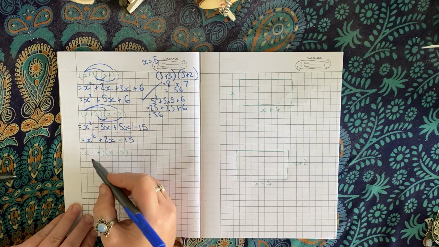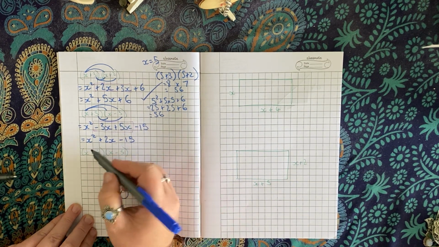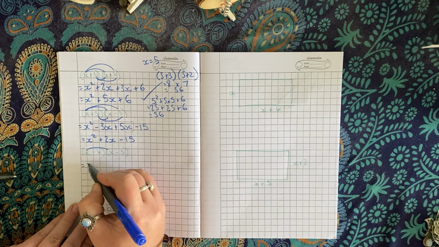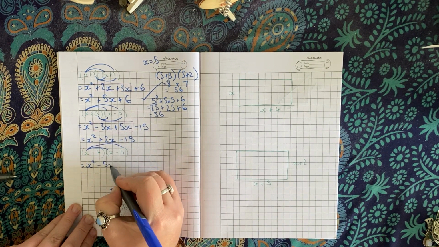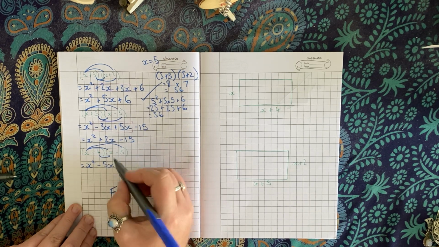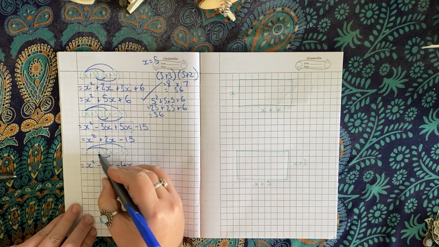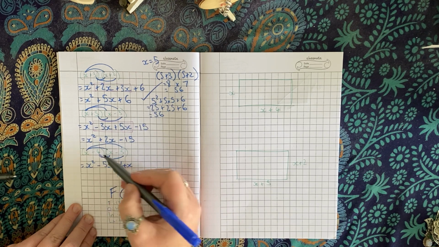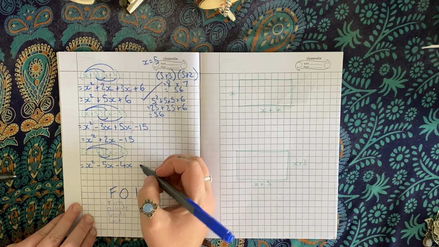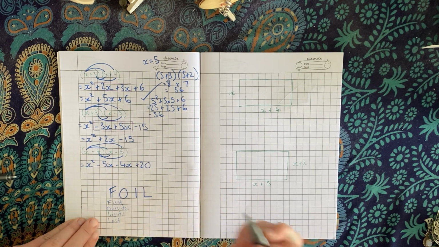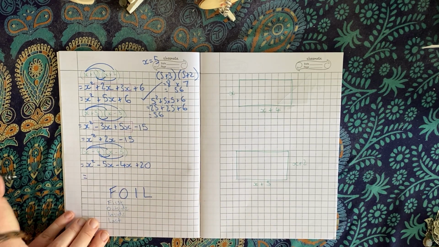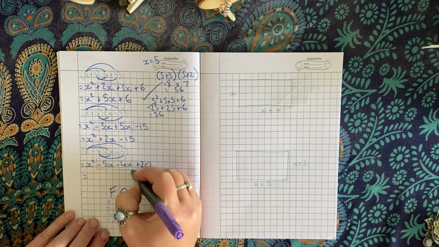All right, let's do one more, but this time both signs are negative. So again, the first ones, we get x squared, the outside ones, minus 5x, the inside ones, negative 4x, and the last one. So negative 4 times negative 5, remember two negatives cancel each other out, and we end up with positive 20. So again, I'm going to put together the two terms that match.